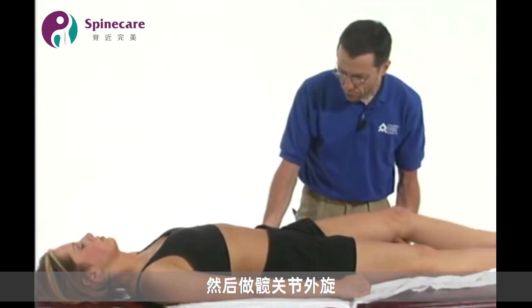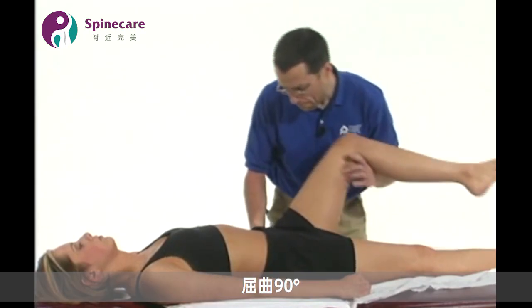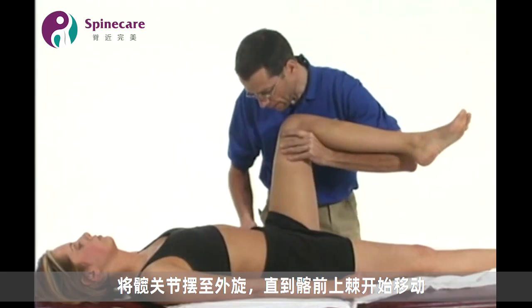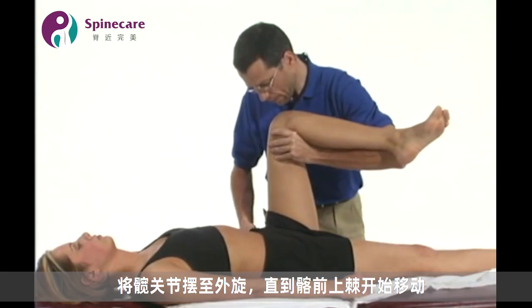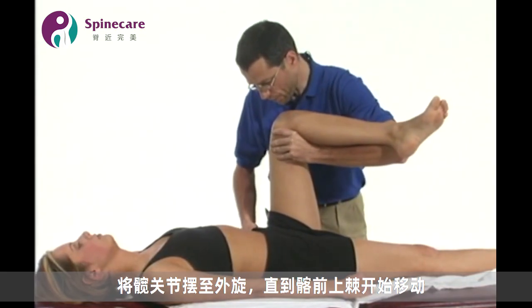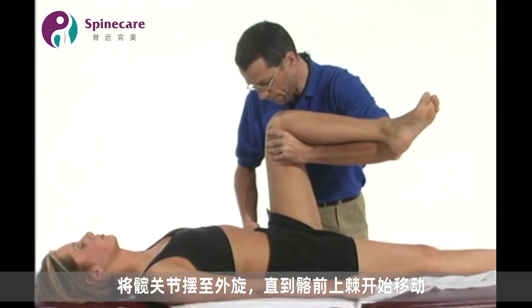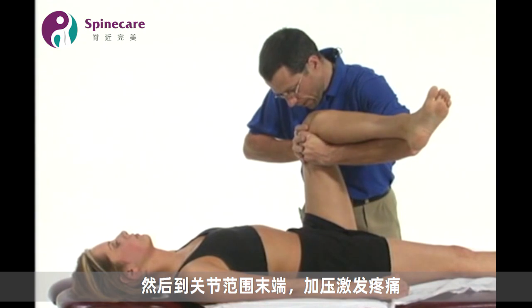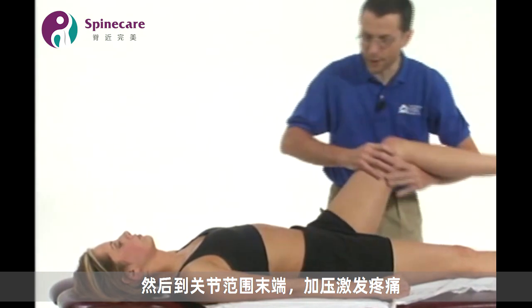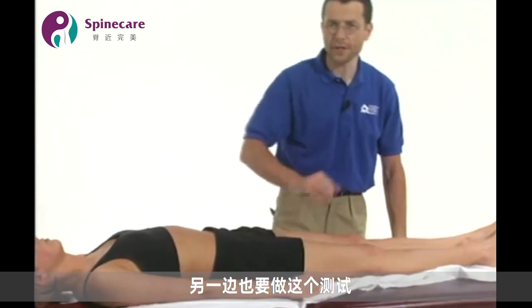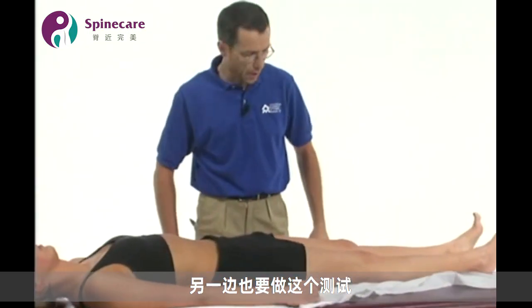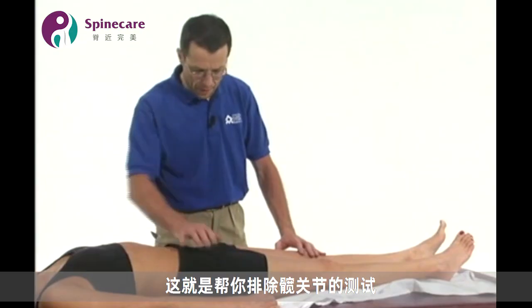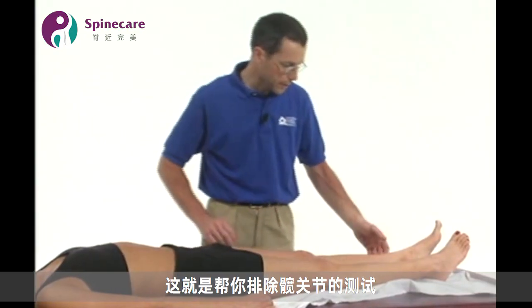And then I'll do external rotation, 90 degrees. I'll take the hip into external rotation until the ASIS starts moving, and then go to the end range and overpressure for pain provocation. I would do the test also on the other side. So that's to help you rule out the hip joint.